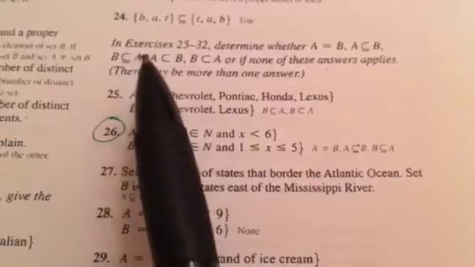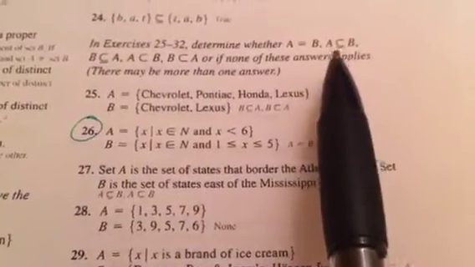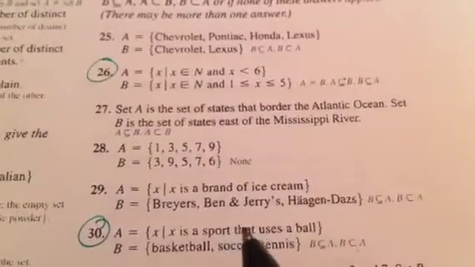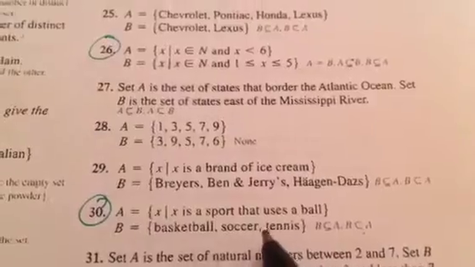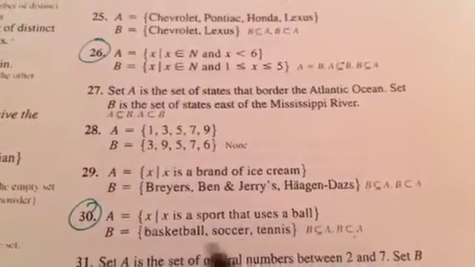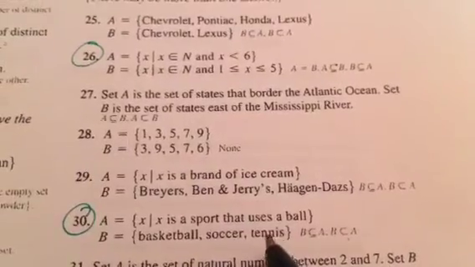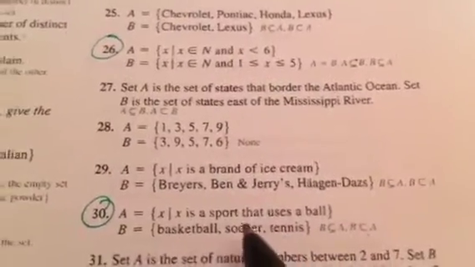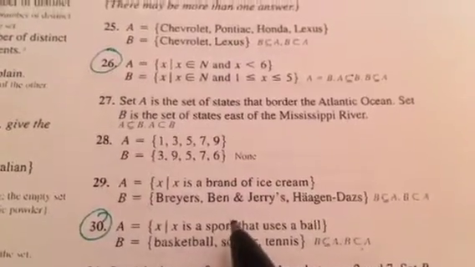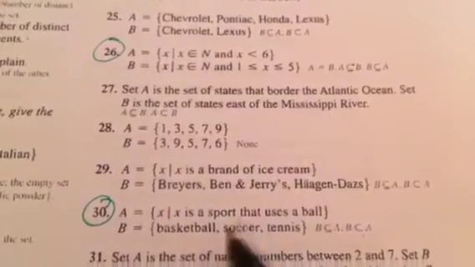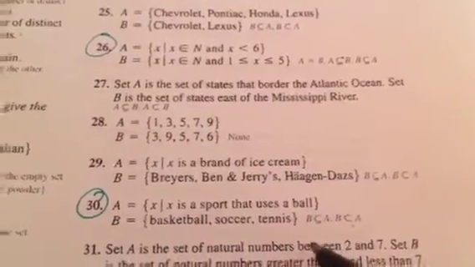We're not allowed to say the reverse, that A is a subset of B, because all of these sports are not contained in B. So all sports that use a ball are not in basketball, soccer, and tennis, because I could do like bowling or something. So A would not be a subset of B, because all of the elements in A are not in B. So I can't do this in reverse, is what I'm trying to say. Okay.